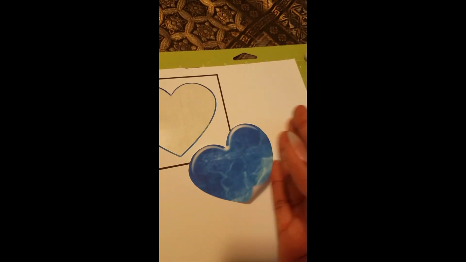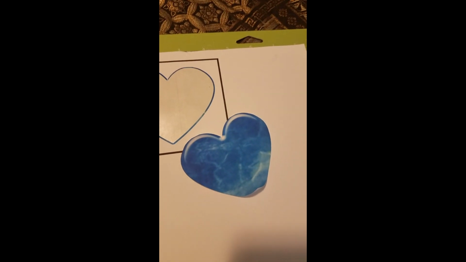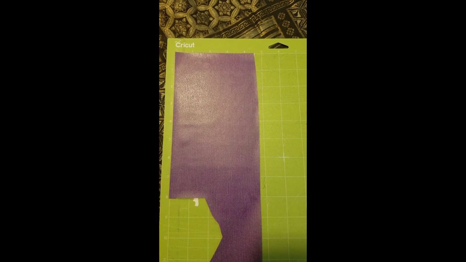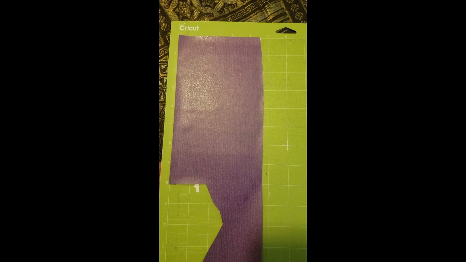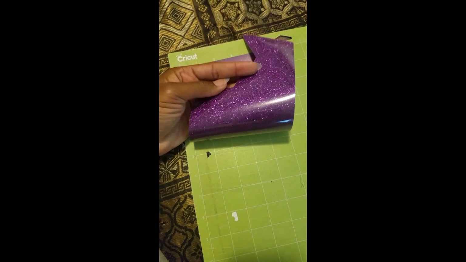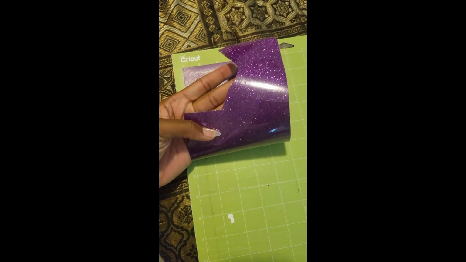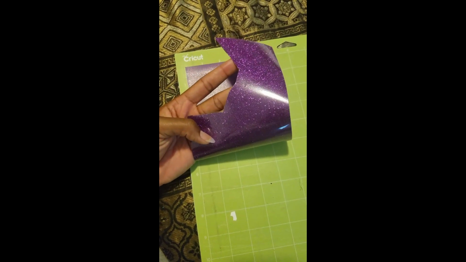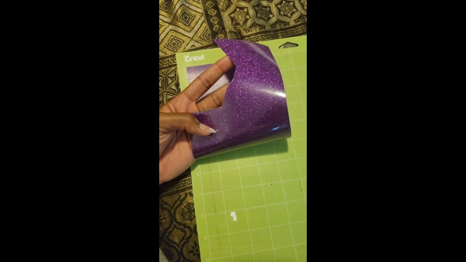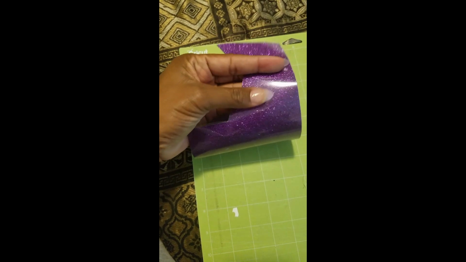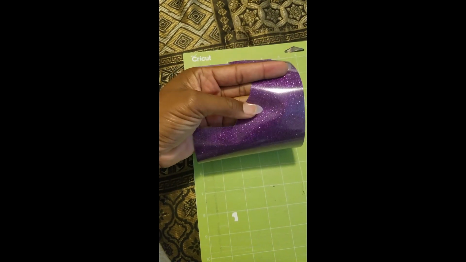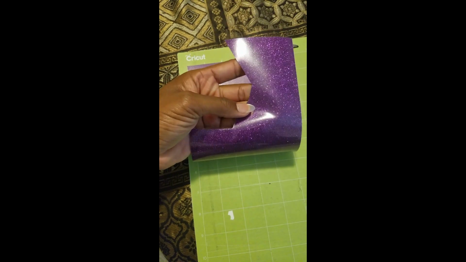All right, so I'm gonna pause for a second and skip to the next phase. Now I have a little scrap piece of purple glitter vinyl loaded to my mat. I'm gonna take this off so I can show you guys. This is the front side. When you are cutting HTV specifically, you want to mirror your images, because this shiny side is a carrier paper that you will weed or peel off once you press it onto your shirt.